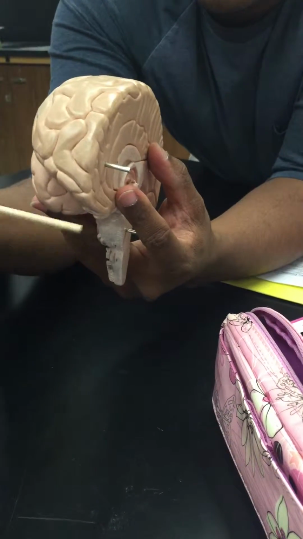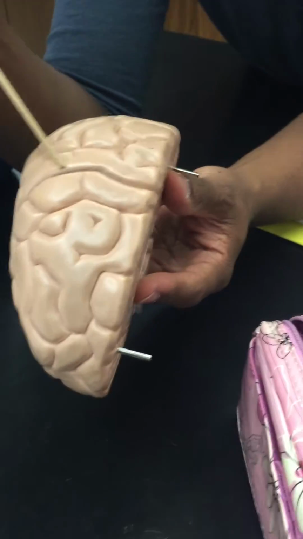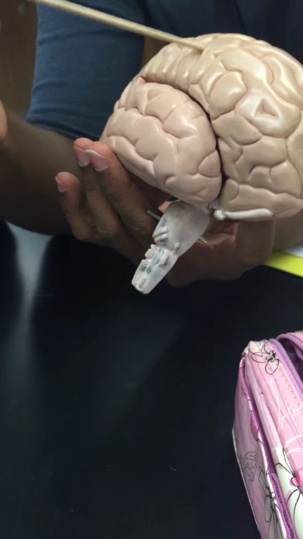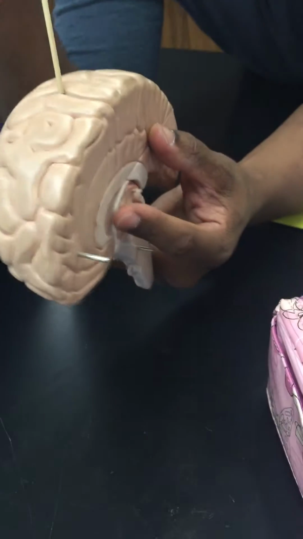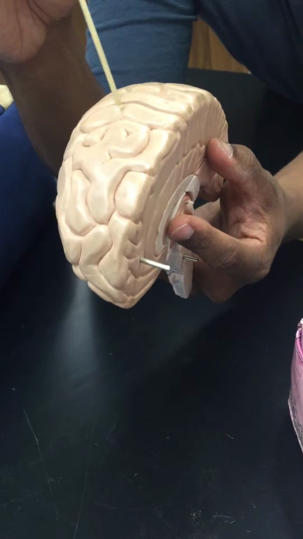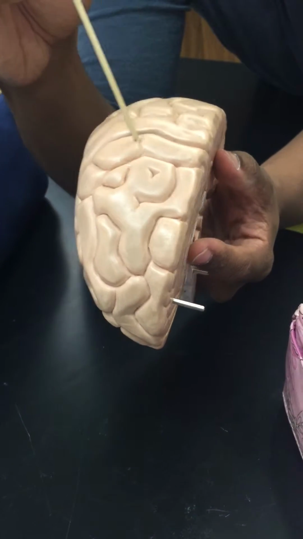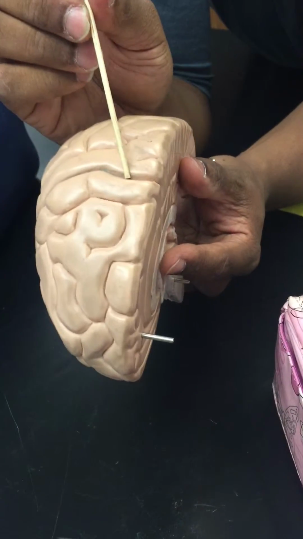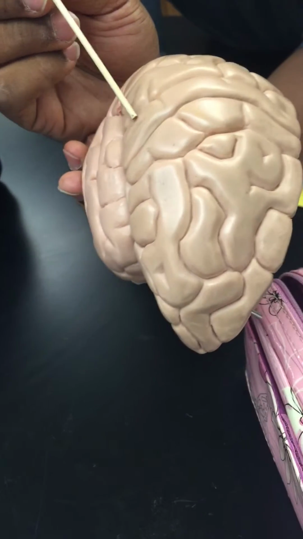So this is anterior, this is posterior, and you see this sulcus right in here. This is the central sulcus. Pre-central. And then pre-central gyrus is anterior to the central sulcus, this bump here specifically. Post-central is the one directly posterior to the central sulcus, this bulge, post-central gyrus.